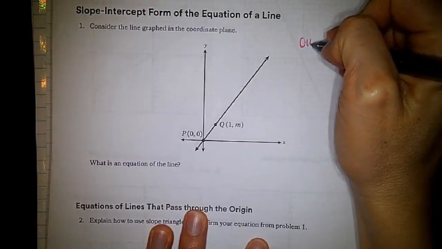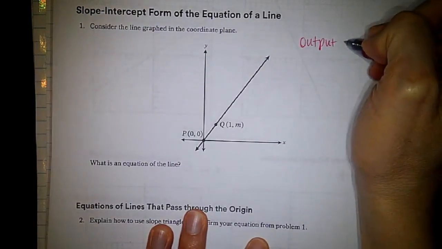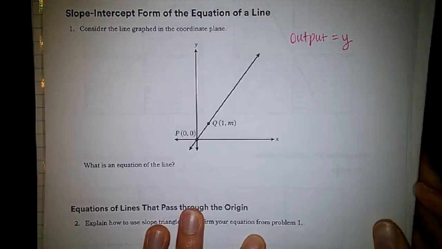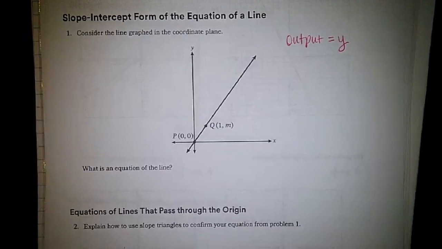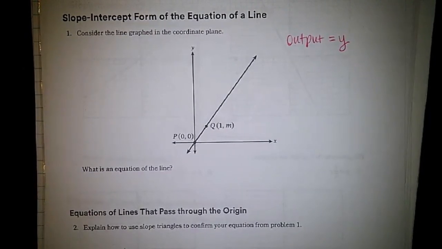The output is always going to be your y. It's going to be the thing that responds to whatever it is that you put into the thing. So if you have 5 bees, it's going to give you 1 milliliter of honey.